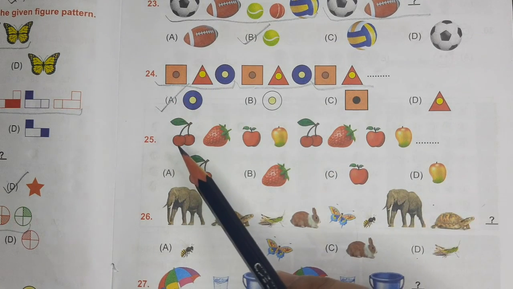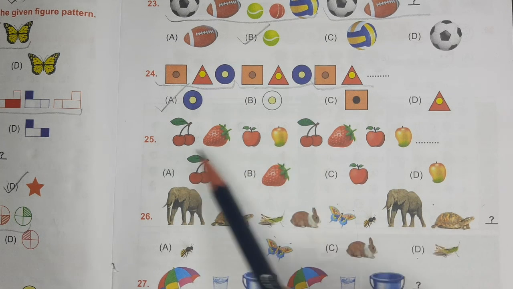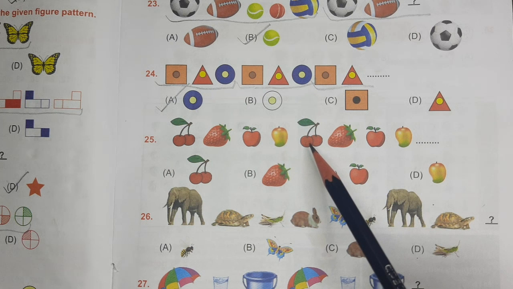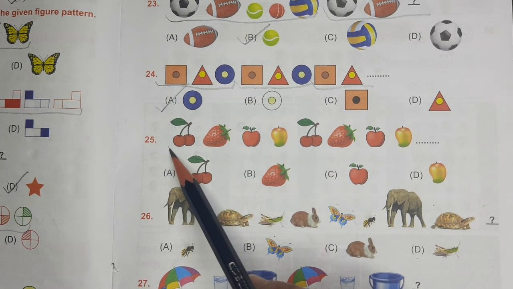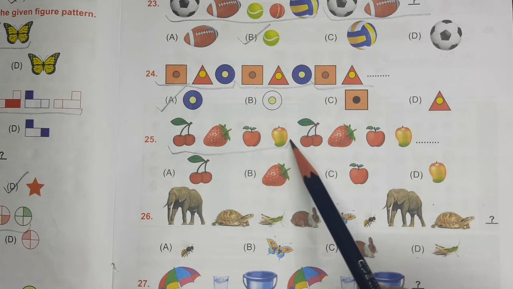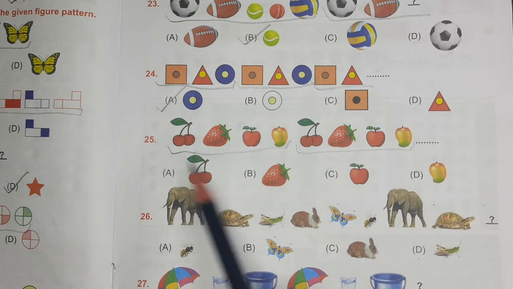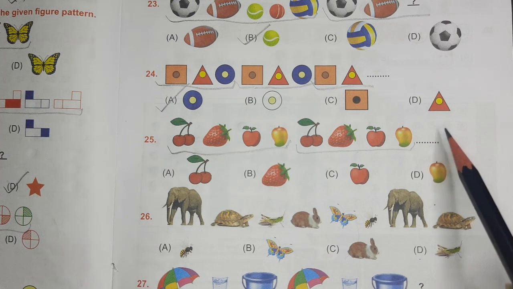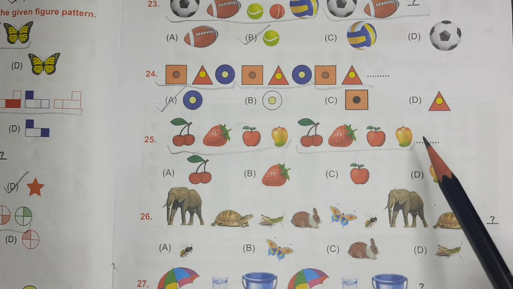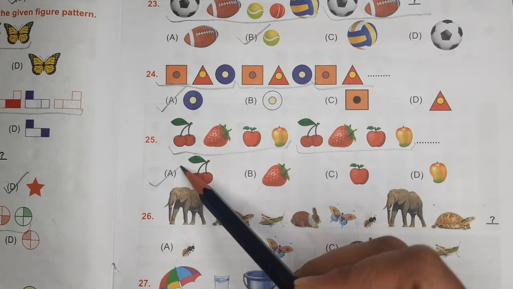Question number 25. You see cherry, strawberry, apple, mango. After this it is repeating at cherry, right? So which means this is one pattern, this becomes the second pattern. So the third pattern will start from here. And in this pattern, what is the first fruit? It is cherry, which is option A.